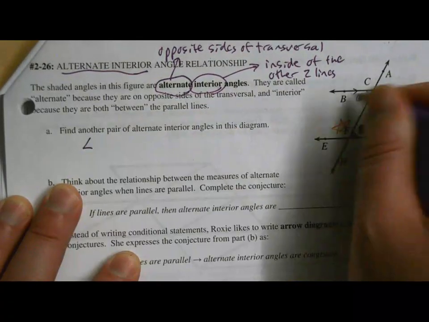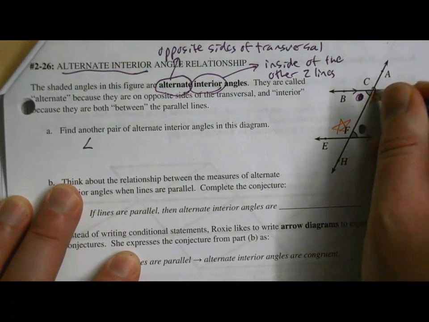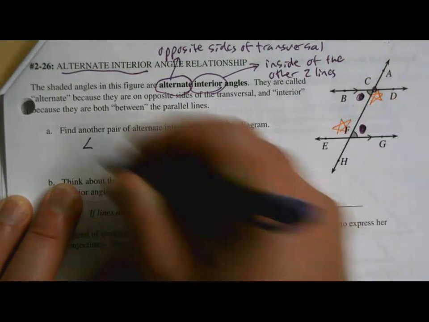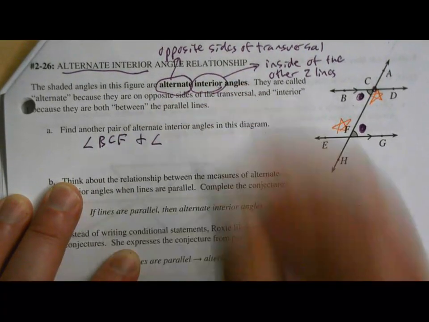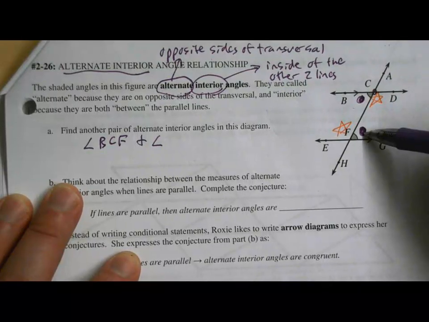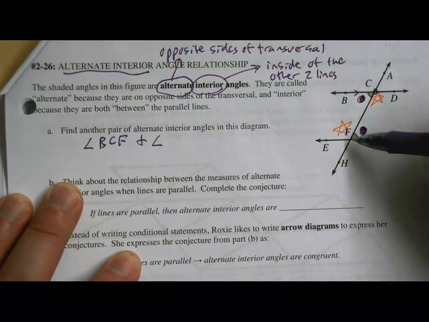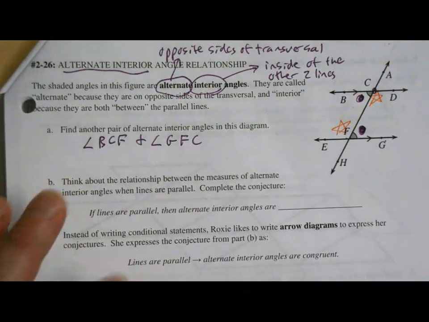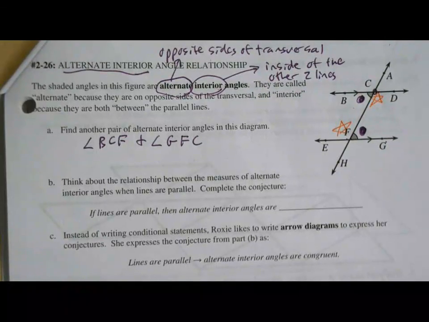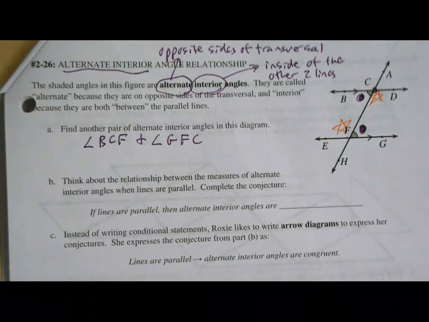I'm going to name this angle up here. C has to be my middle letter, so I'm going to call it BCF. And this other one down here, I'm going to call GFC. Now there are other ways that I can name both of those angles, but that's one correct way.